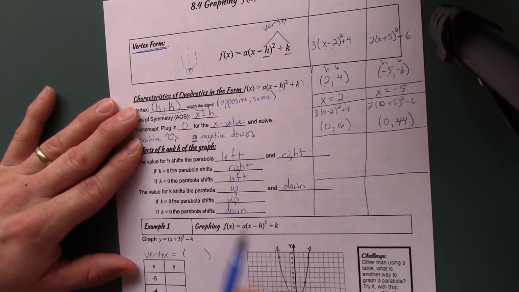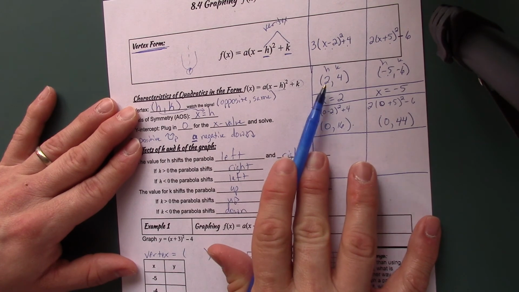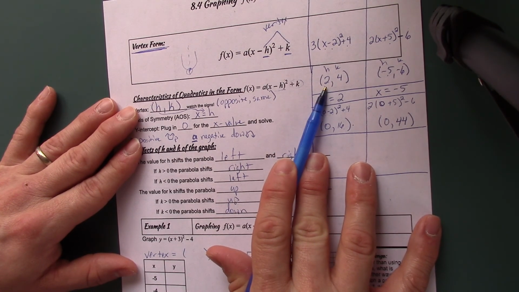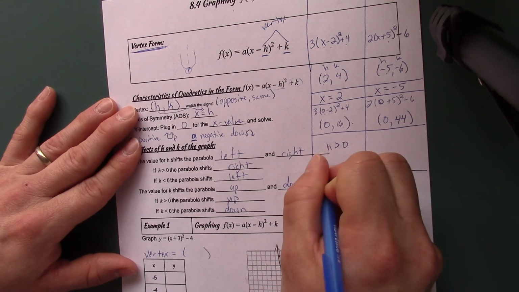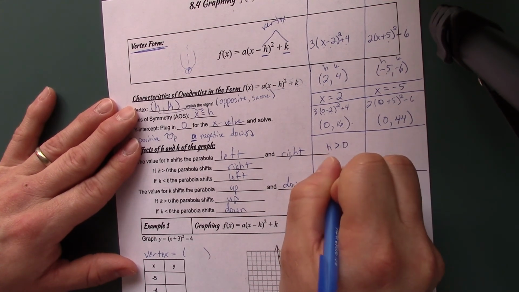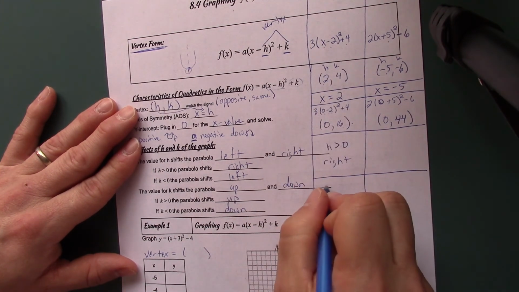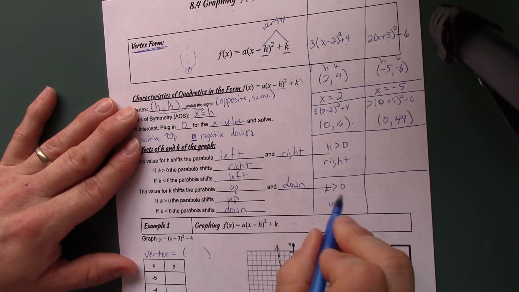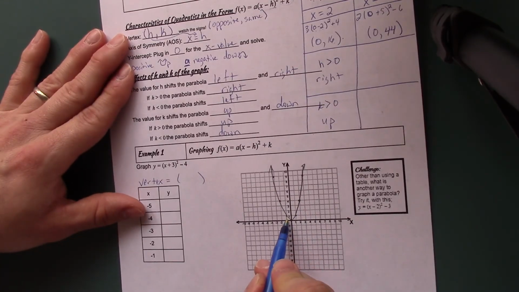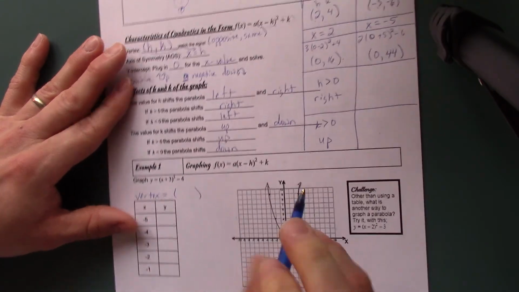That's the pretty easy part because you can see that right away. But again, you have to think of what h is. If h is positive, which I can see right here, then h is greater than 0, so it moves right. And k is positive 4, so k is greater than 0, so that's going to move it up. So this graph will look like this, only moved over to the right and up, and it'll look like it's right here. We'll see that in a minute.